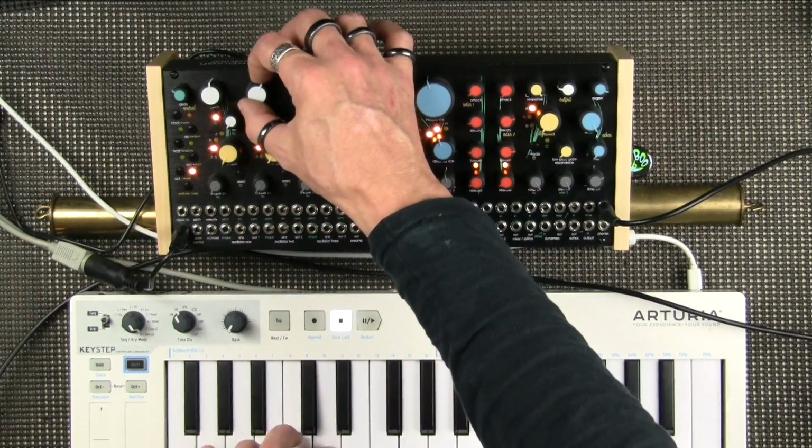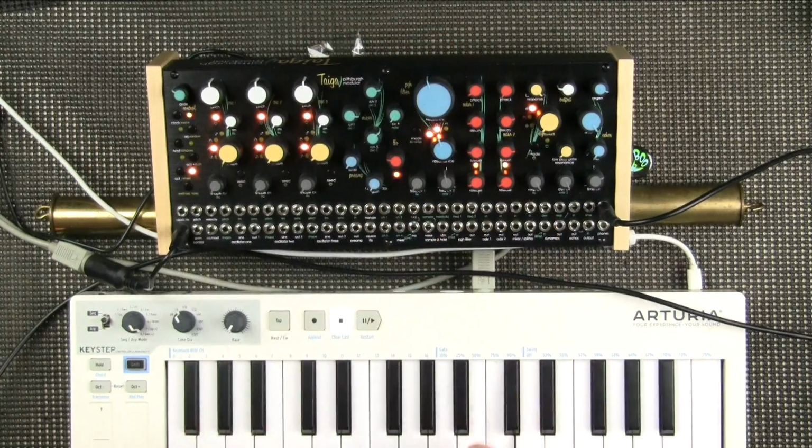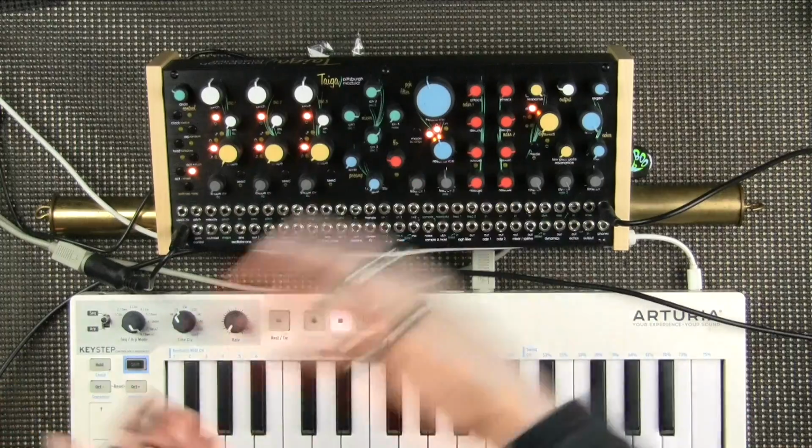We hear all 3. We would love to hear at least 2 of those playing something independently. So here's what Pittsburgh Modular has done. They've got the MIDI signal come in.